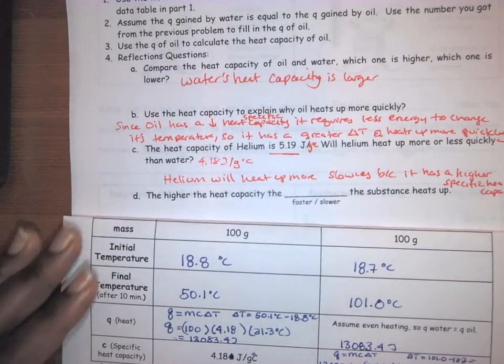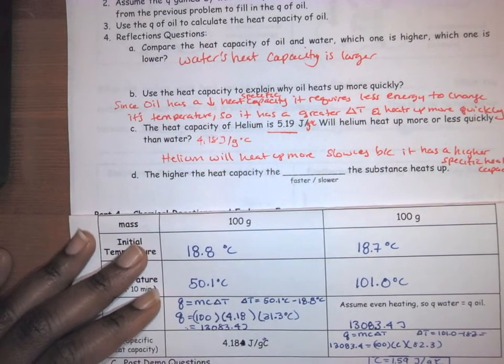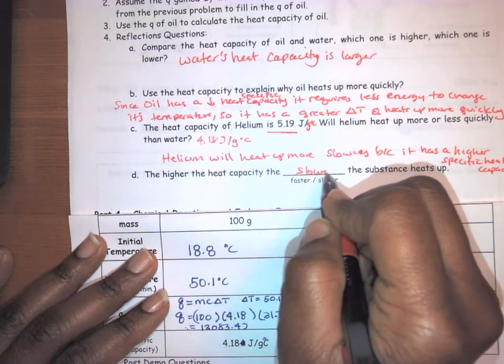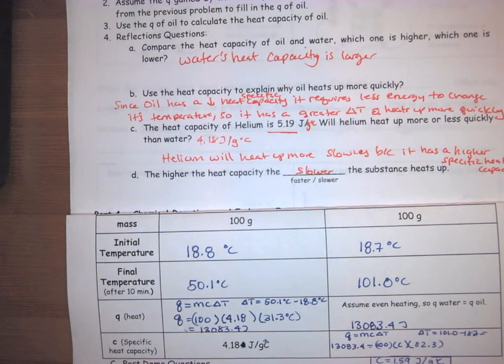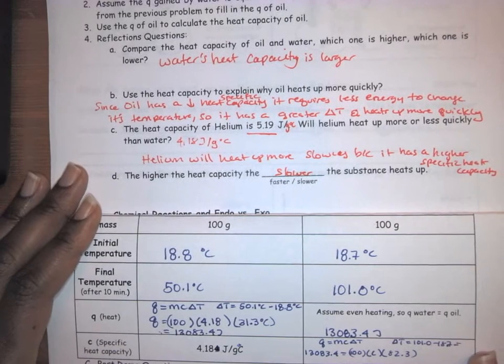Okay, and finally, the higher the heat capacity, the faster, the slower the substance heats up? Well, as you saw from the video, it's the slower. So water had a larger heat capacity than oil, so it takes a lot longer for it to heat up because it requires much more energy to be absorbed in order for its temperature to change. Okay.